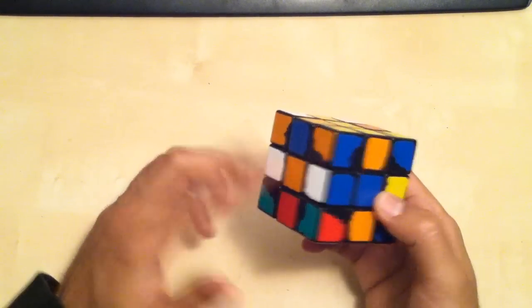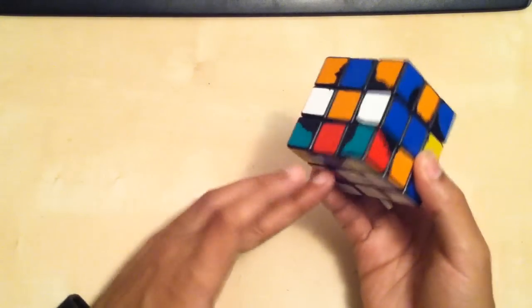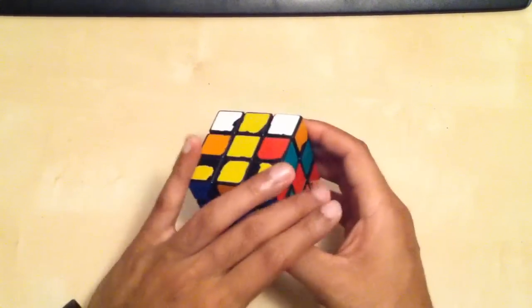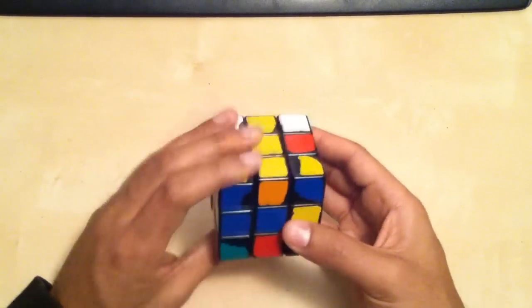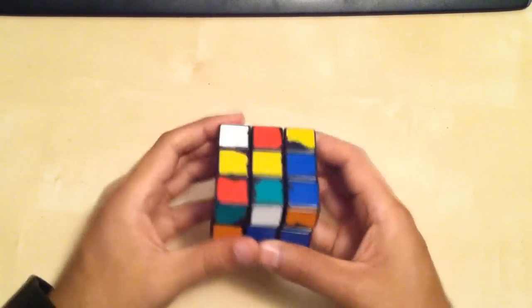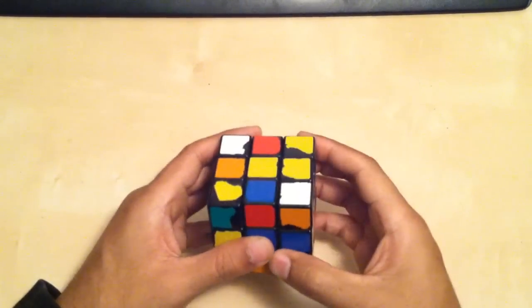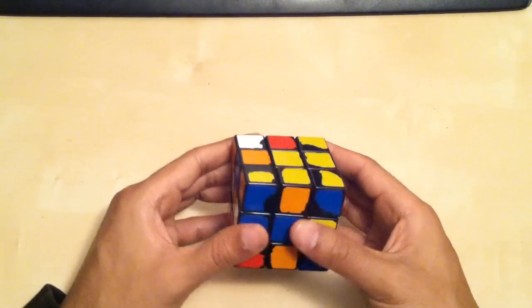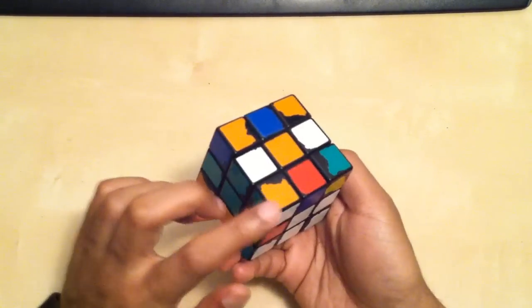It's over here. So we have to put this piece into the buffer zone. You can see this is solved now.